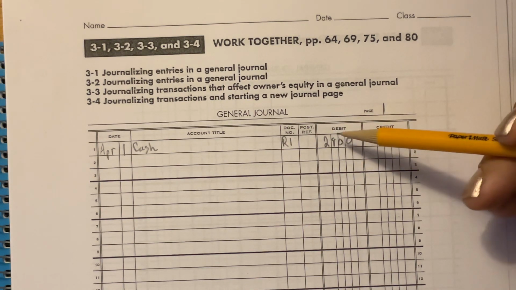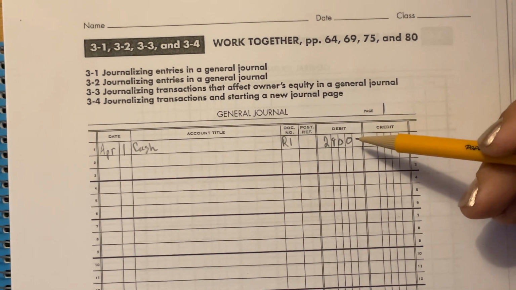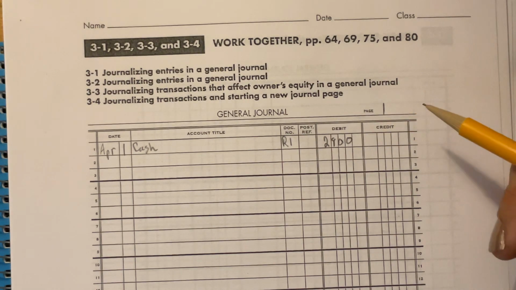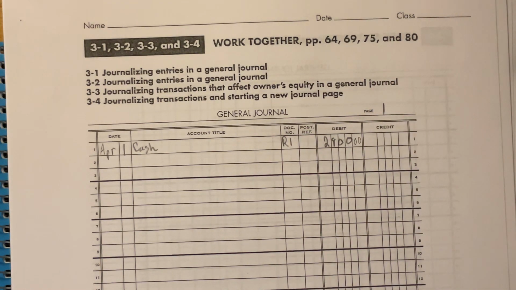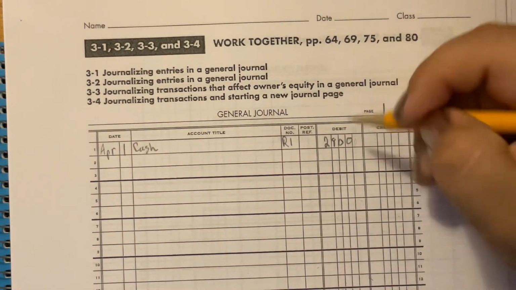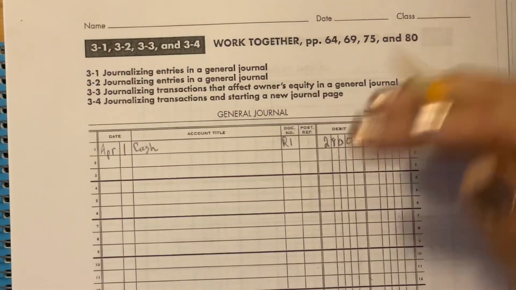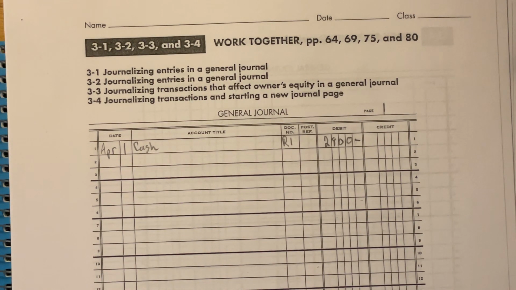We have to acknowledge, unlike other chapters, the cents, even if there's nothing supposed to be there. You have 2 options. You can either put 2 zeros there, or if there's no cents, you can also just draw a line. But either way, you have to acknowledge that there are no cents. If you leave it blank, it is wrong. You either put 2 zeros or you put the line.